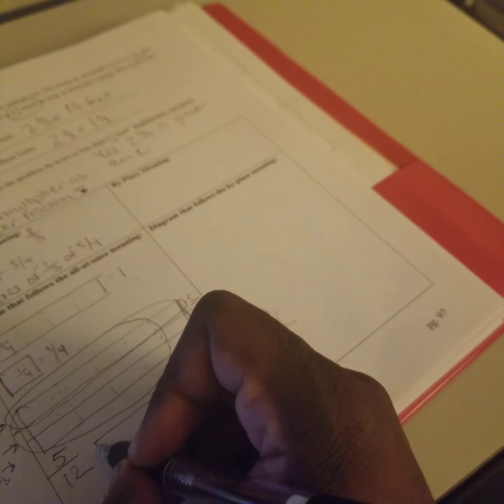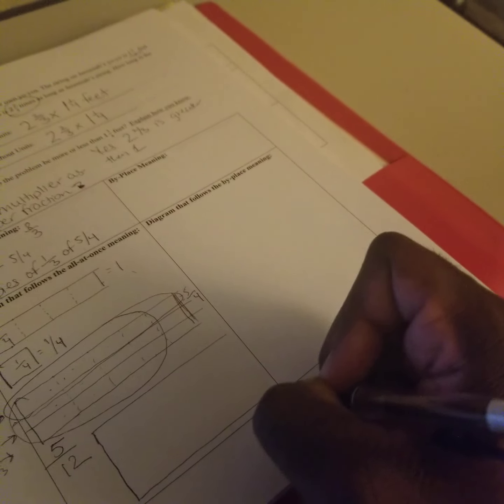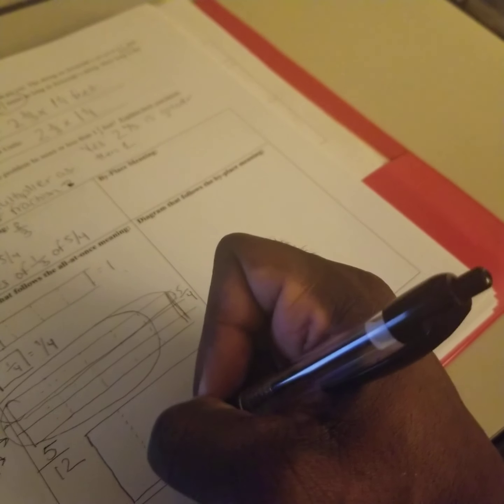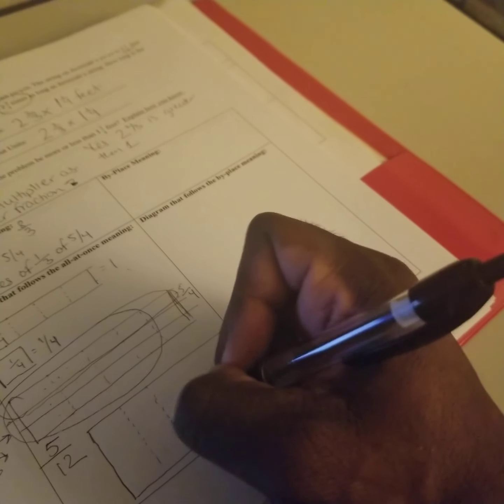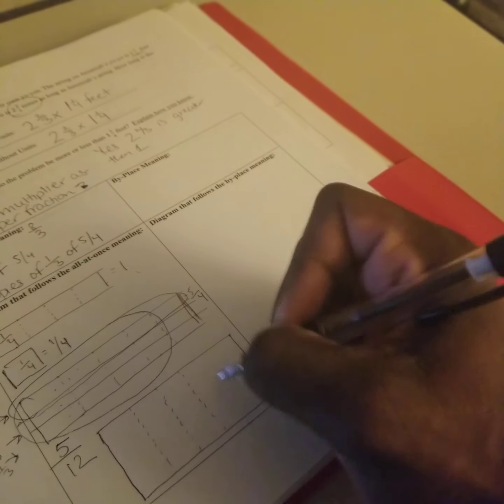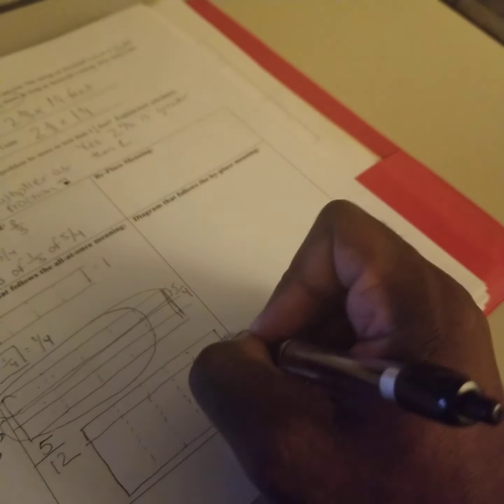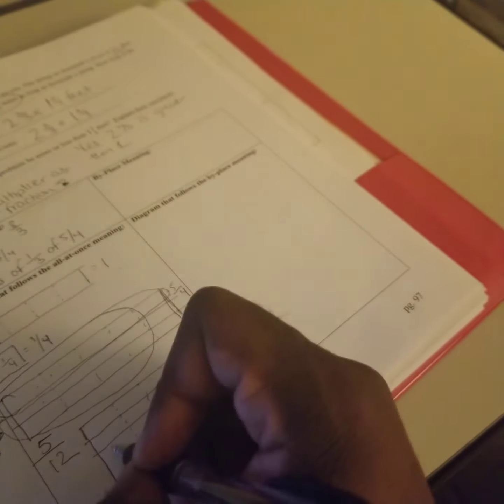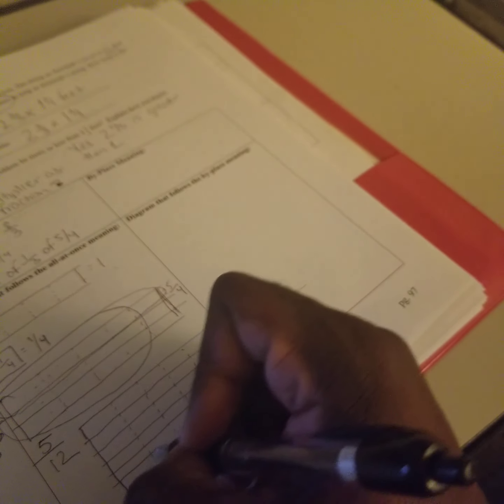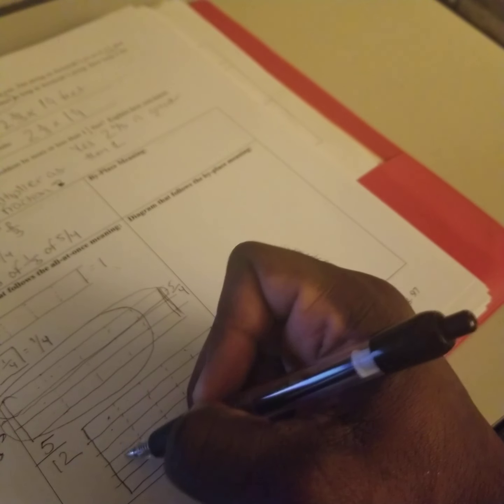So I would need to draw 8 of those. That's going to be pretty tough. Well, let's do it. Right, so I'm drawing 8 copies of that. 1, 2, 3, 4, 5, 6.